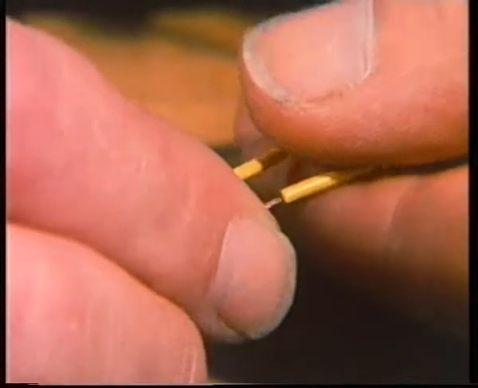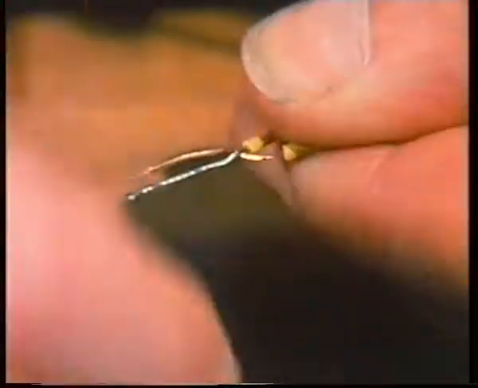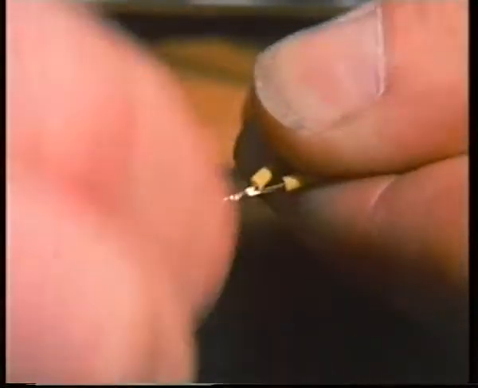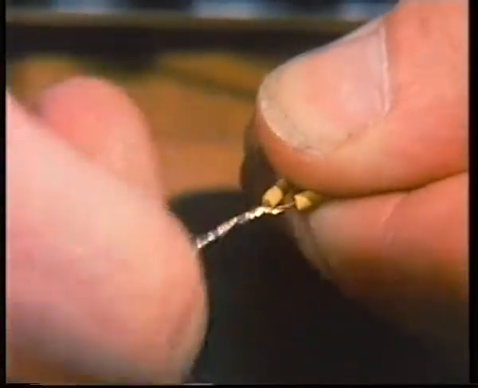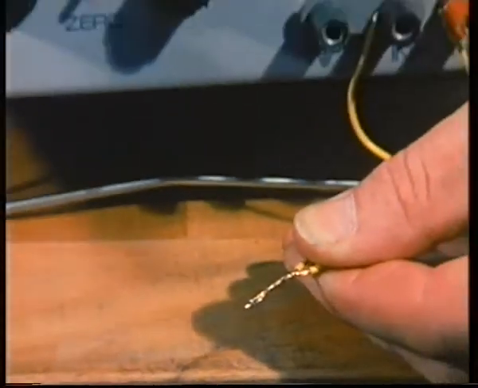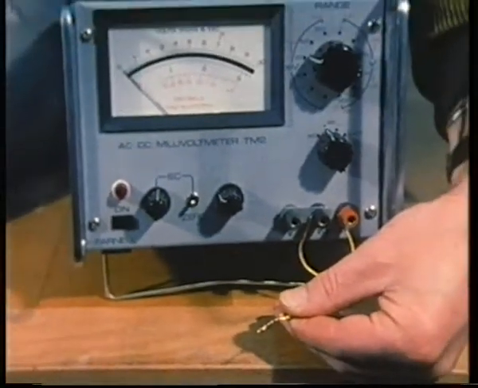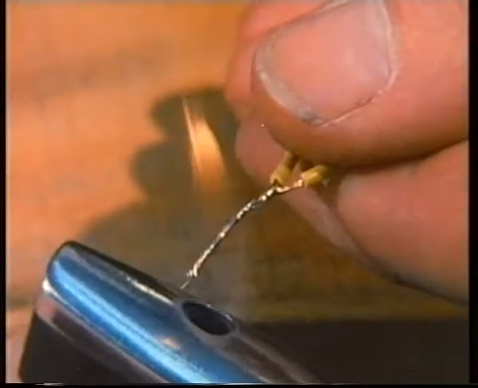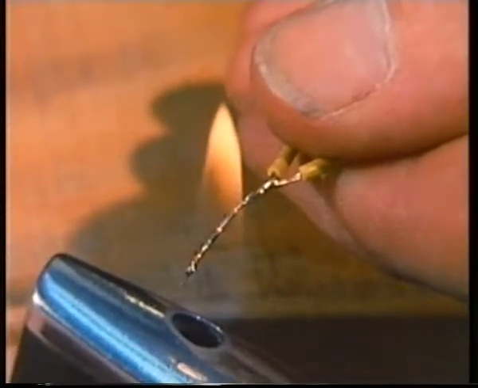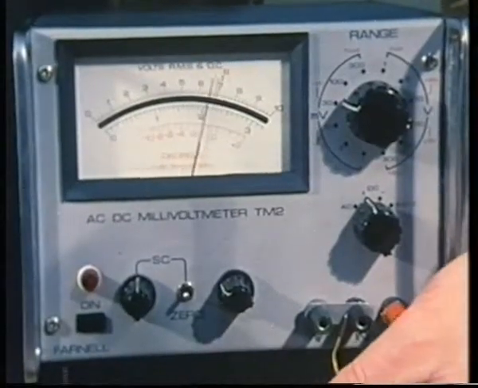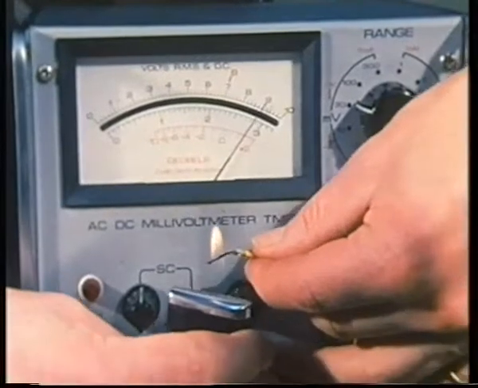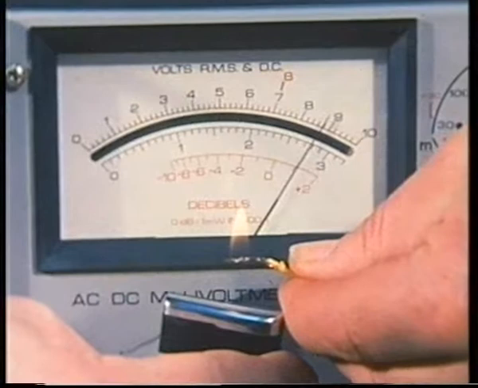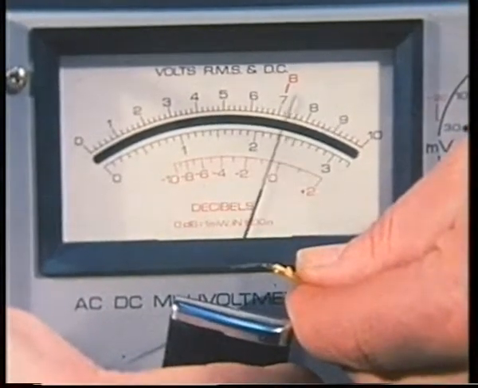Here we're joining together two wires, each made of a different material. In this case, one is constantan and the other copper. The other end of each wire is connected to a sensitive meter. Now let's see what happens if we heat up the junction. If we look at the meter, we see the heat is causing a small electric current to flow in the circuit. The higher the temperature, the greater the current.